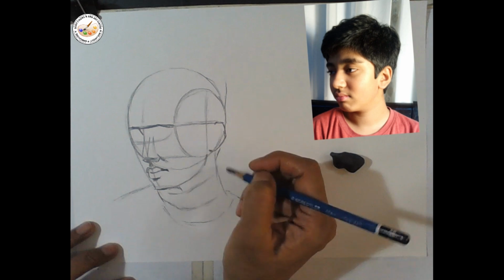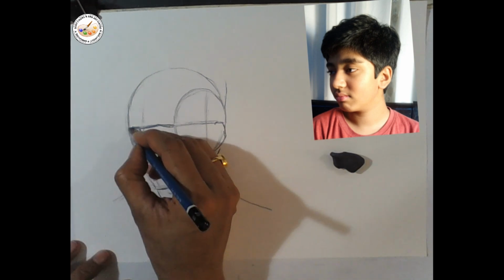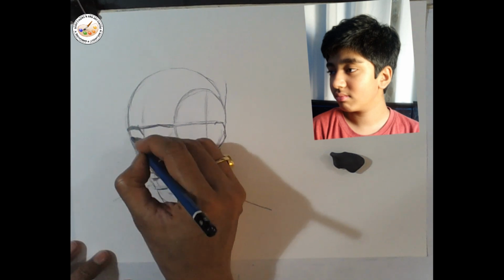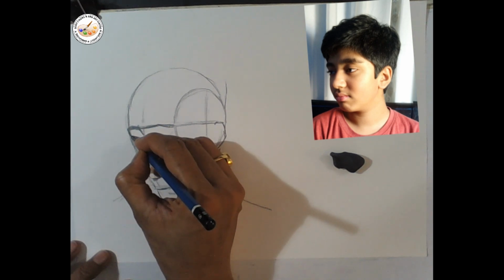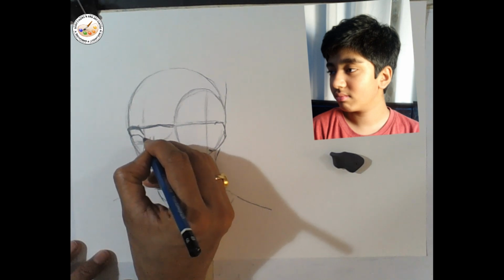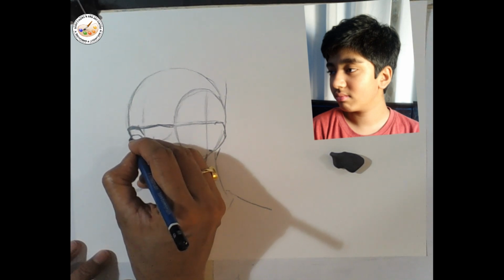Then see the chin part and the smiling lips came. Now we have to make the bottom of the nose and the eyebrows. Eyebrows are a little thick. Then the line of the upper eyelid, that is a little visible.